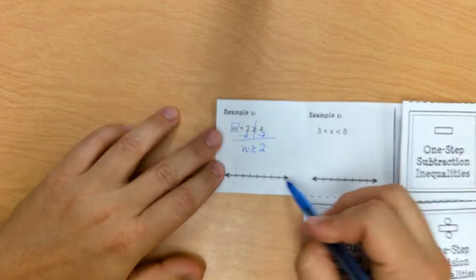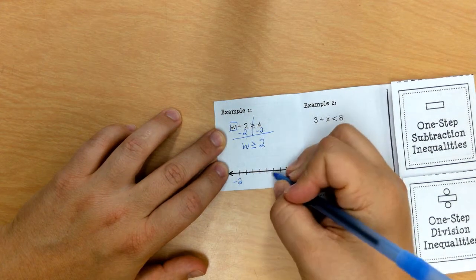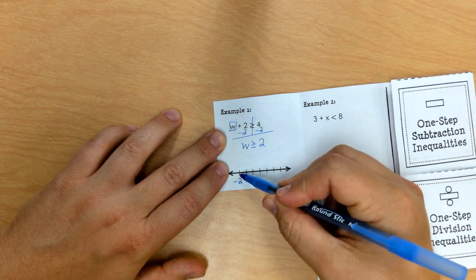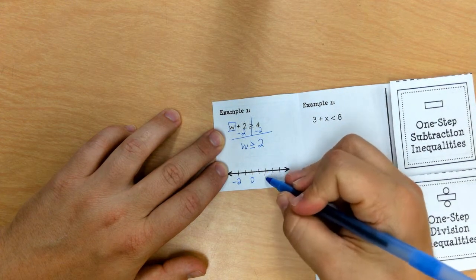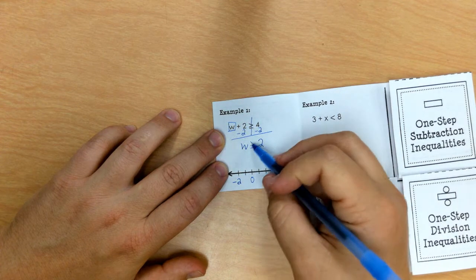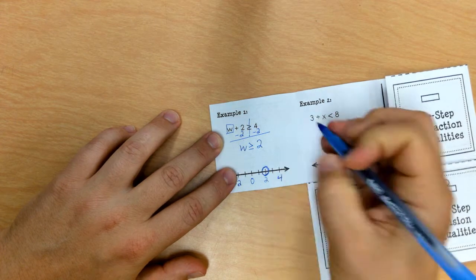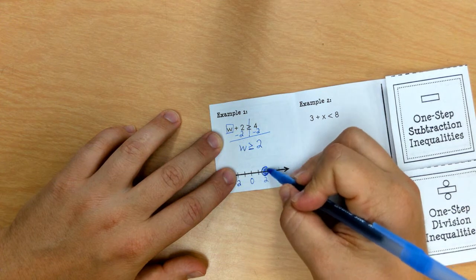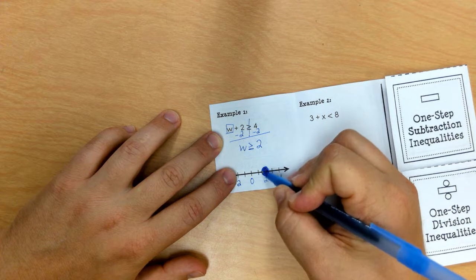Well, now my number line's blank, so I need to create what these are. I get to say what they are. I'm going to count them as negative 2, negative 1, 0, 1, 2, 3, 4. And W is greater than or equal to 2. So I'm circling 2. And because it has the line underneath, which also means equal to, I'm going to shade it in. Now I have to figure out which way my arrow is going.